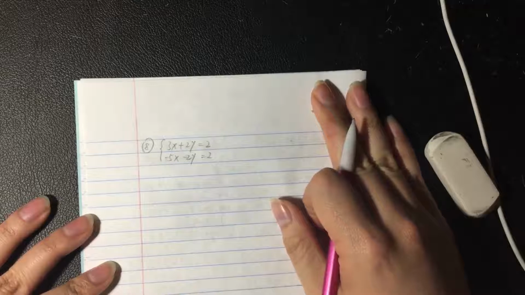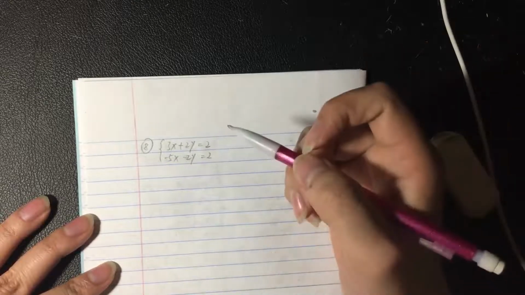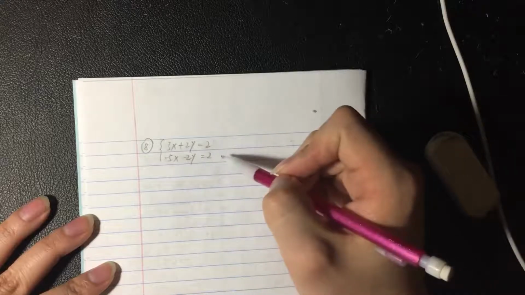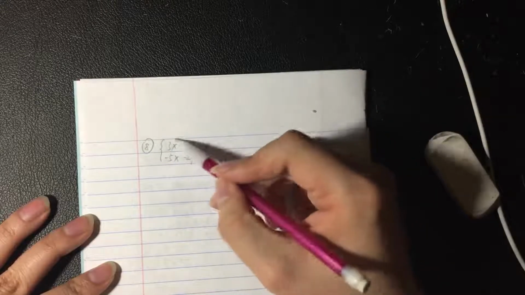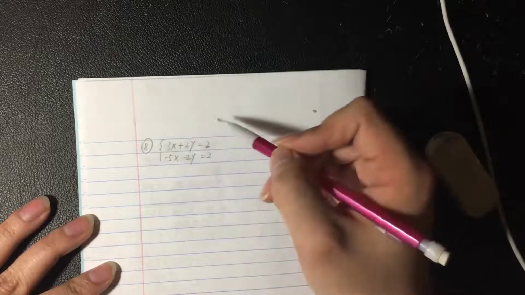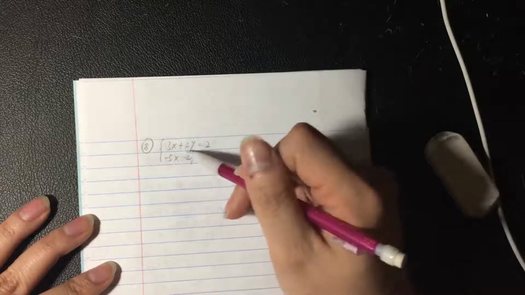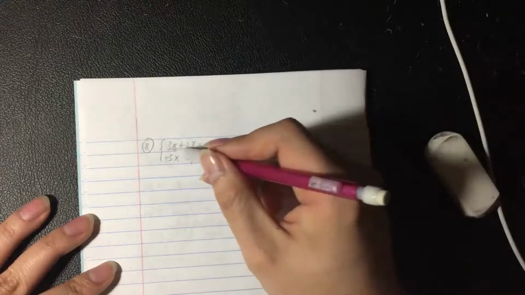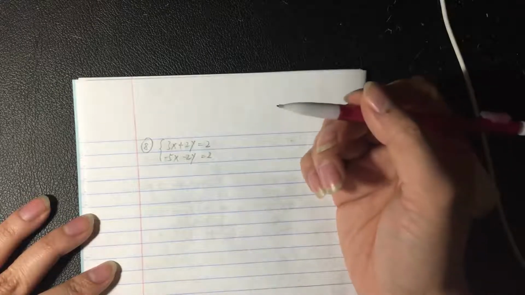Whichever is easier, you can choose any one. If you observe the problem, which one is easier? We have 3x, 2y in the first equation. Negative 5x, negative 2y. Every term has a coefficient, so no one is actually easier than the other.